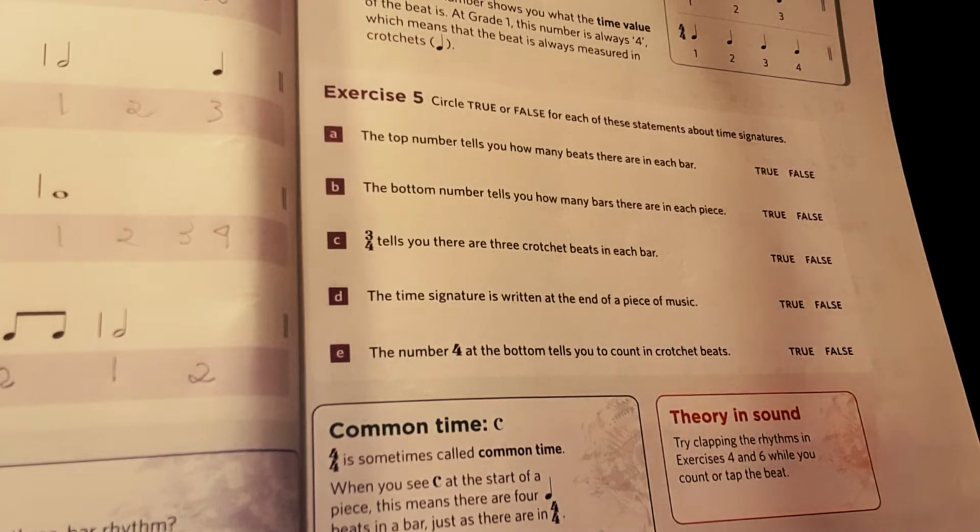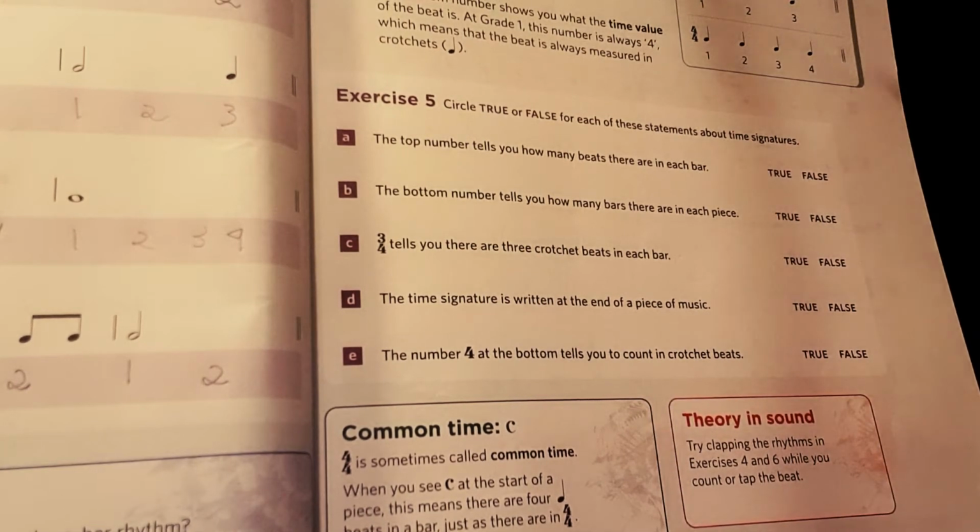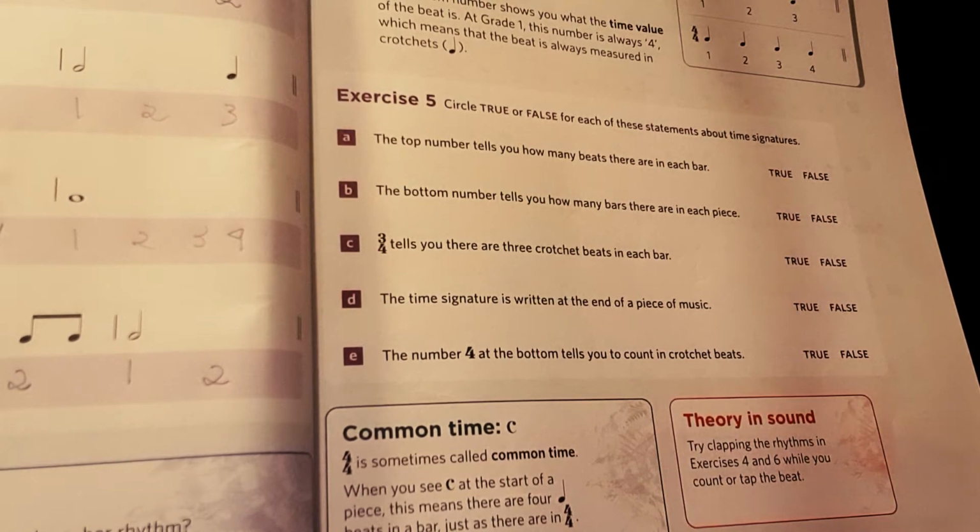Okay, now let's work on our workbook. On page 5 from our workbook, time signatures 2 4, 3 4, 4 4. Circle true or false for each of these statements about time signatures. The top number tells you how many beats there are in each bar. True or false?